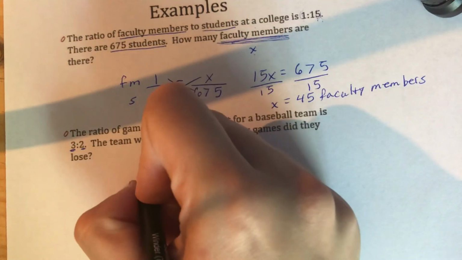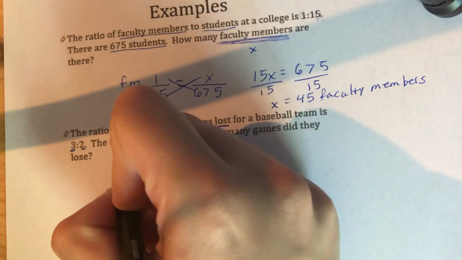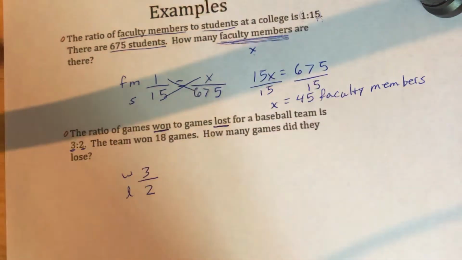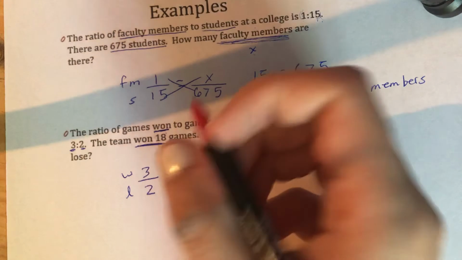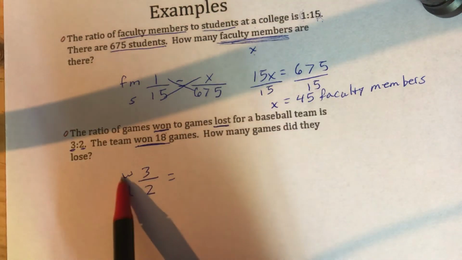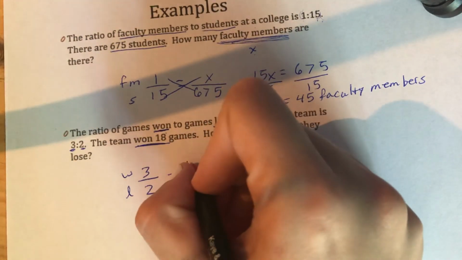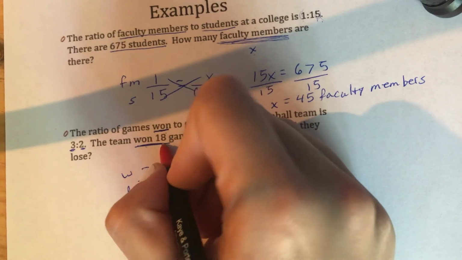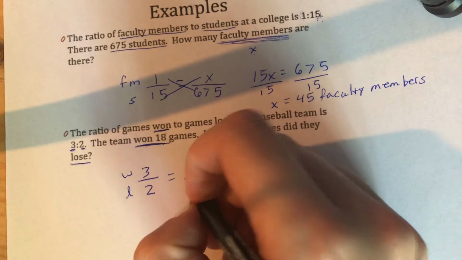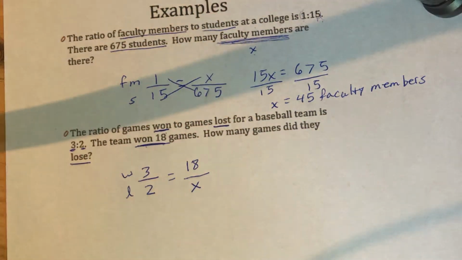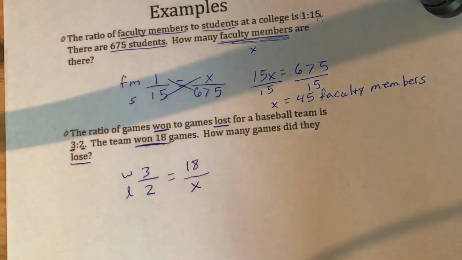Okay, so you might even want to go ahead and set up the proportion like this and put a W and then an L, so you're keeping track of what the 3 goes with and what the 2 goes with. Team 1 won 18 games, so I'm going to put 18 with the W, because that's what it says. And then it asks how many games did we lose. So I'm just going to use X. You can use L, you can use whatever variable you want.